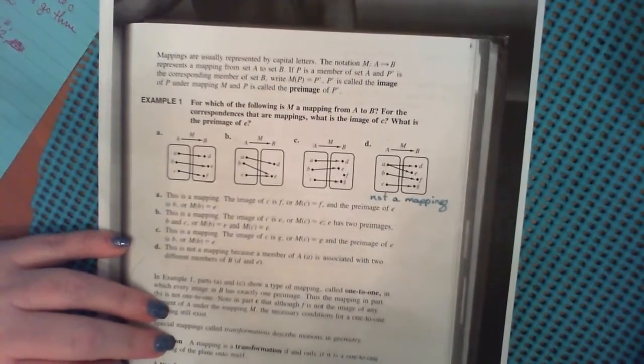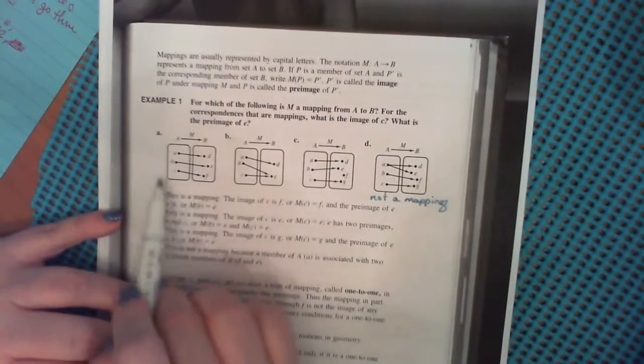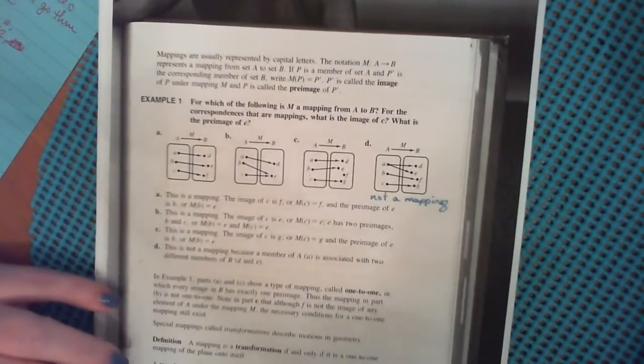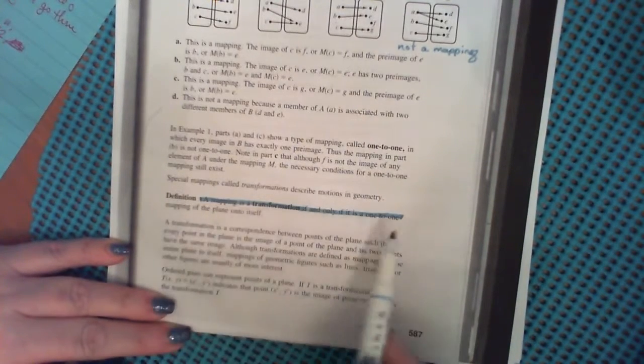Now that you understand what a mapping is, and it'll always look like this, it'll always have one circle here, one circle there, and something going from here to there, okay? There's something called a transformation. A transformation is a mapping if and only if it is a one-to-one mapping.